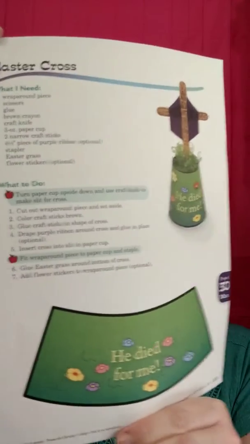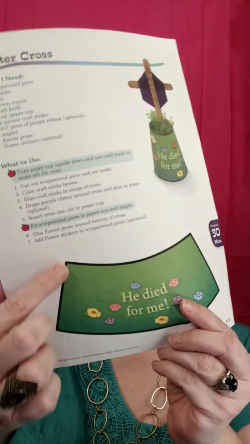So, here we go. We're going to tell you how to make it. Turn your cup upside down and use scissors, or your parent can use a craft knife or a kitchen knife. You cannot use those items. Please do not, to make the slit for the cross, because you're going to put the popsicle sticks or the craft sticks in that slit. So it's just a very tiny little slit. Okay, you're going to cut out the wraparound. Stay on the dark black lines. Okay.